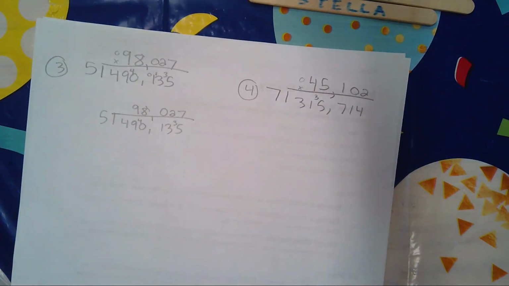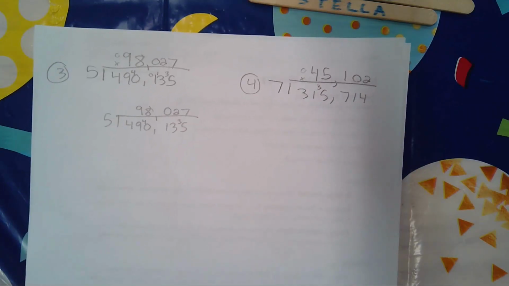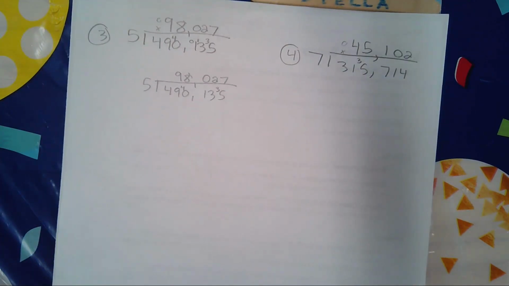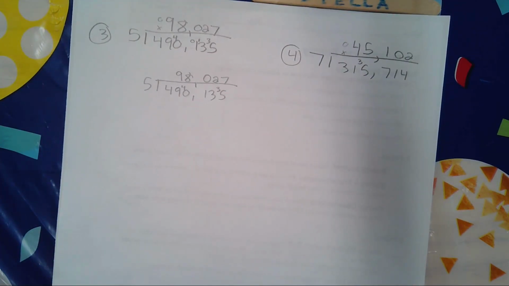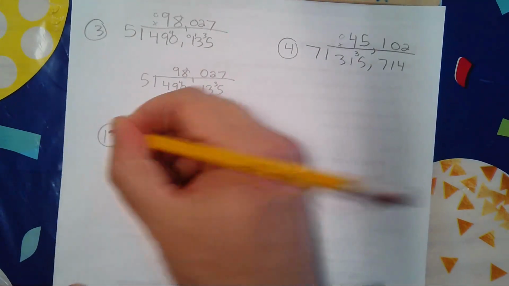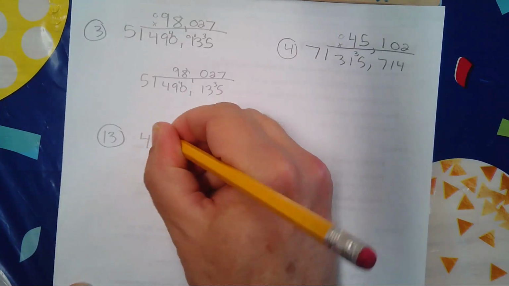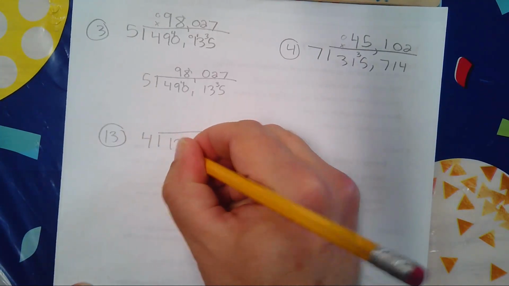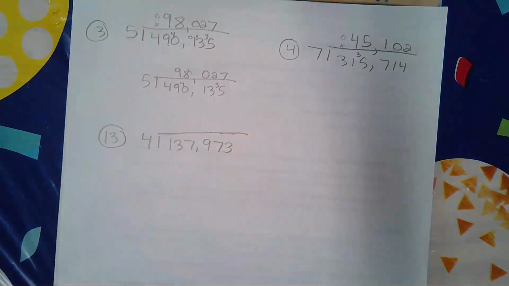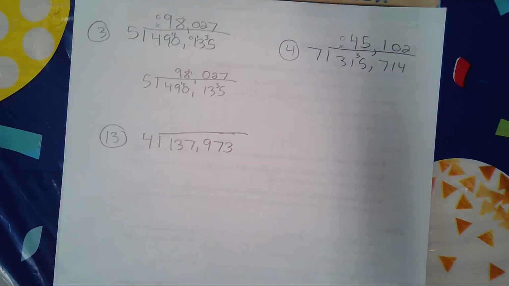All right, I'll give you 3 more, so you 3 have your opportunity. Remainders. 13. I suppose you can give it a shot on your own real quick. You're going to have a remainder this time. Oh, great, I hate remainders.